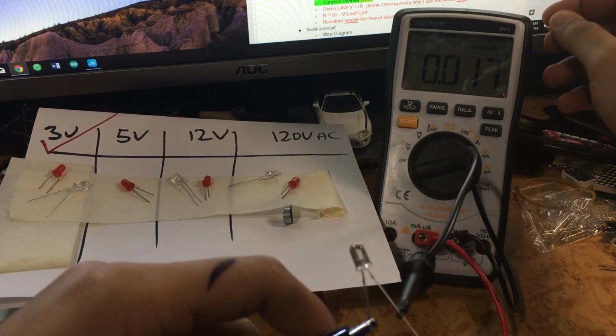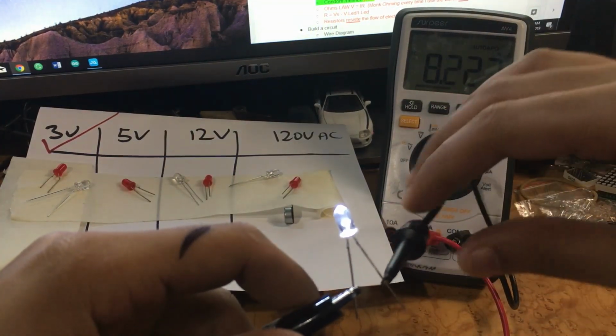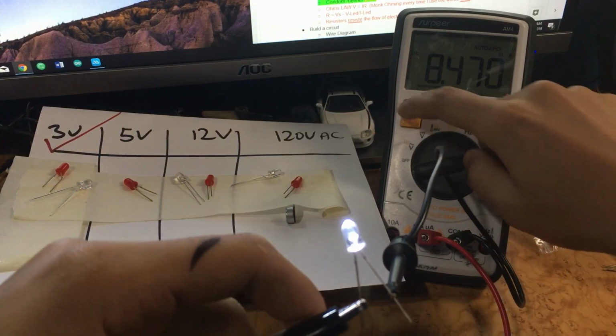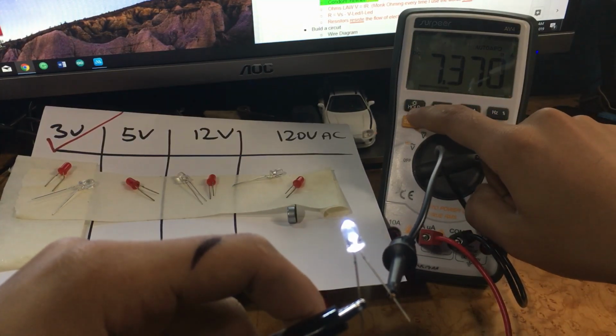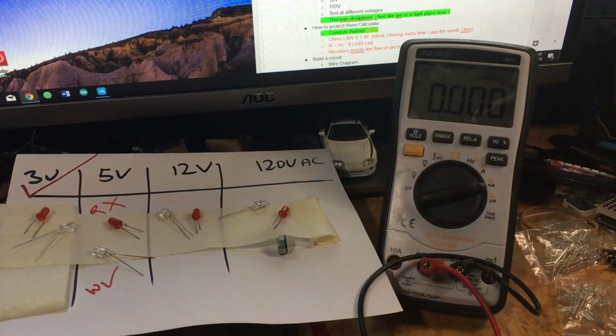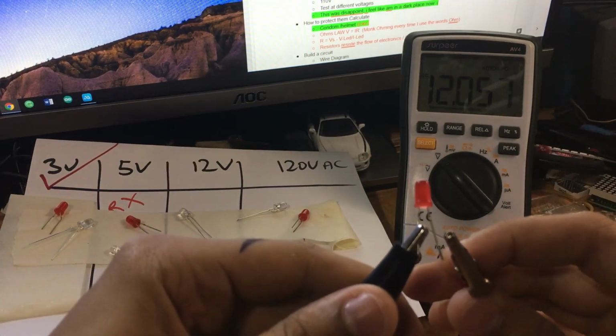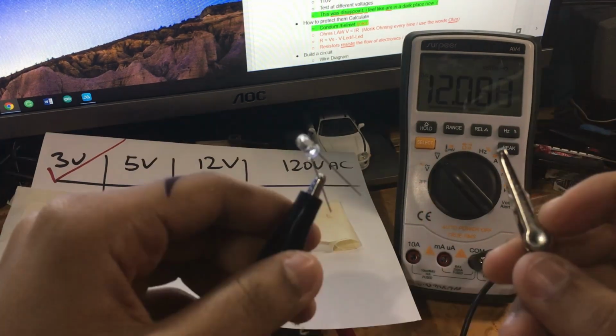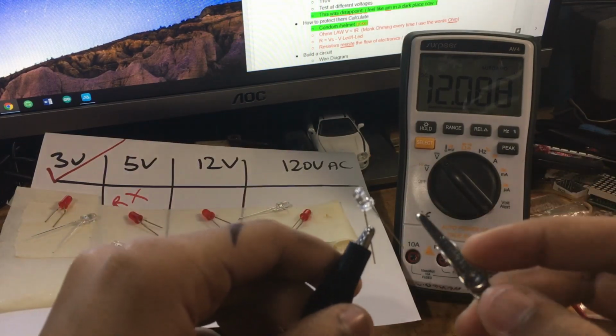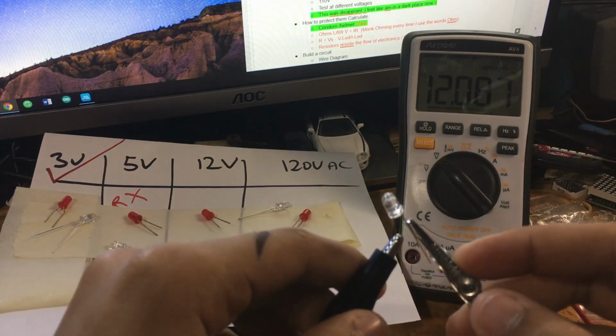And now it's dead. Wait, it's still alive? What? How is this thing still alive? This LED clearly has a higher rating than the red LED that just died instantly. Dead. To know that this actually survived the 5 volt test, and it did.